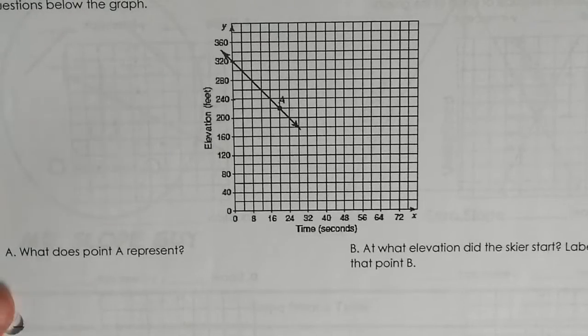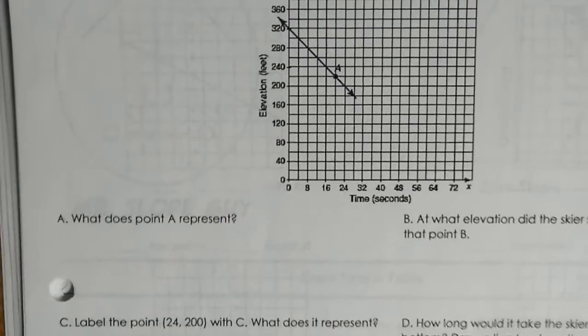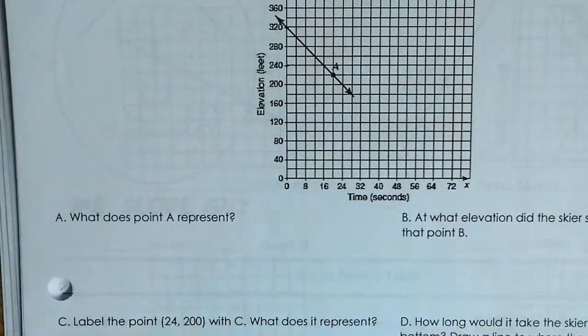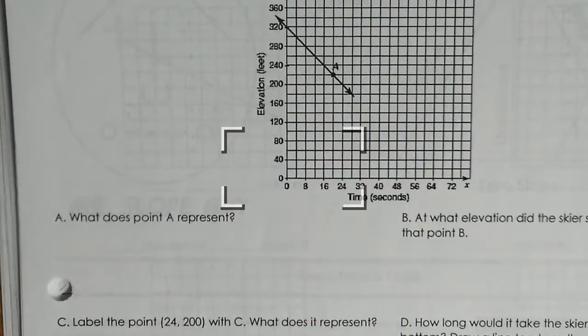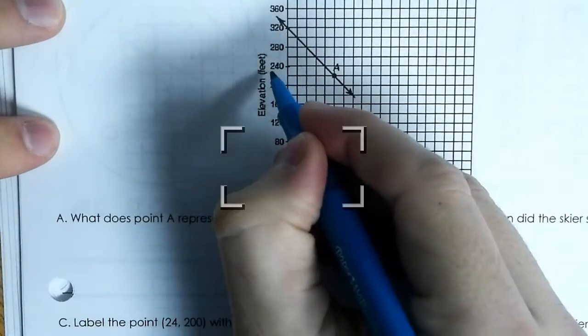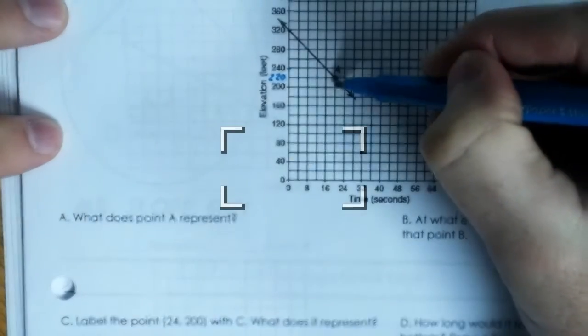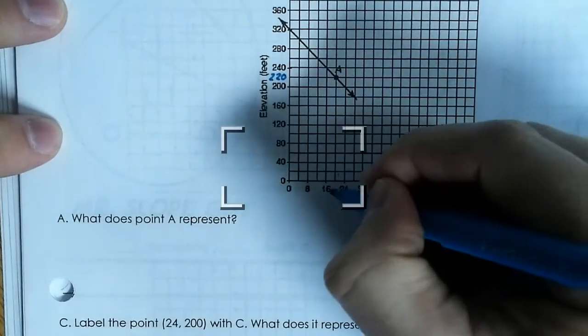So a couple things here. A, it says, what does point A represent? What do y'all think A represents, just by looking at it? Where are we at? It looks like he's at 220. And then where is he here? At 18 seconds.